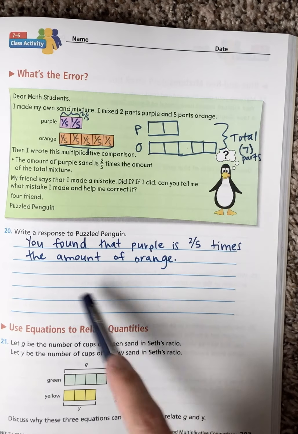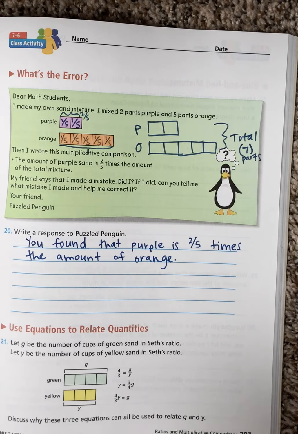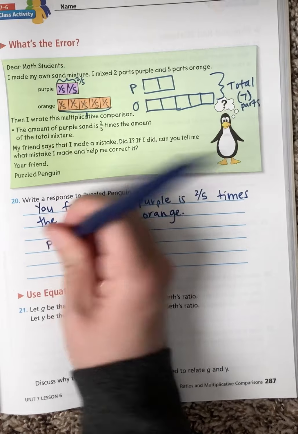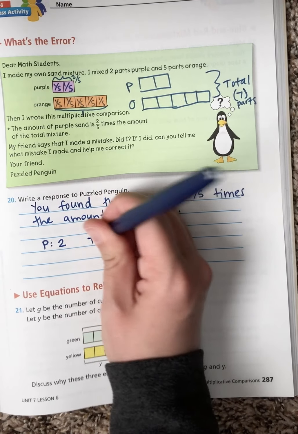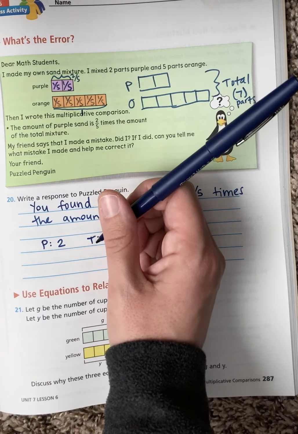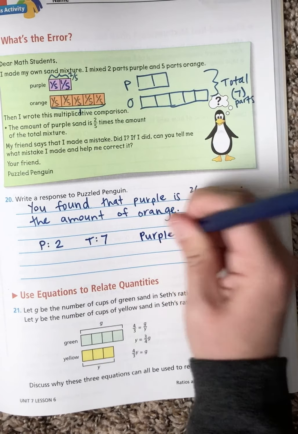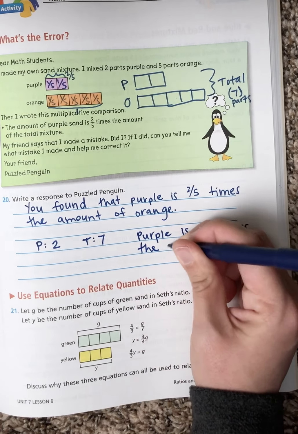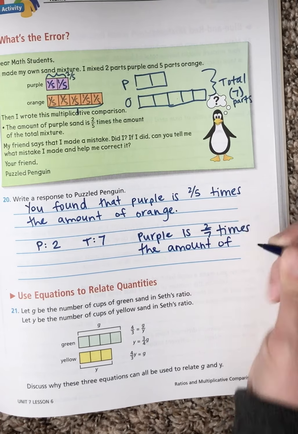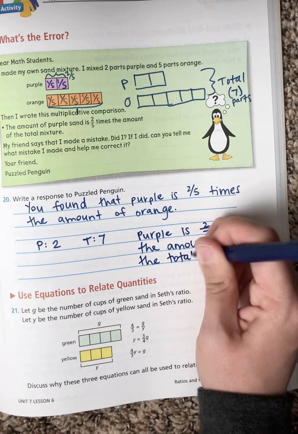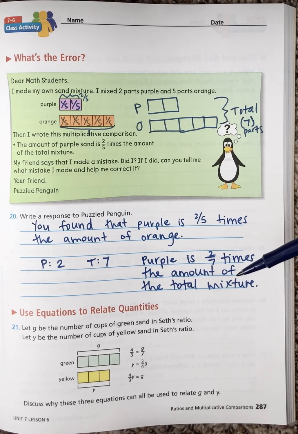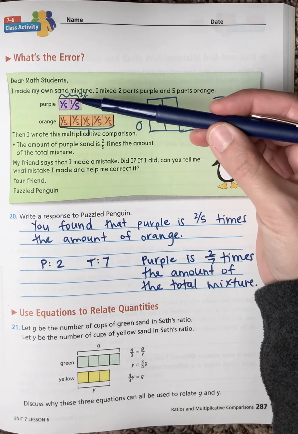Okay, so if you want to find out how much purple is versus the total, then what you need to say is that you have your purple versus the total, which is purple, which is 2, and total, which is 7. So what you should have said is purple is 2/7 times the amount of the total mixture.